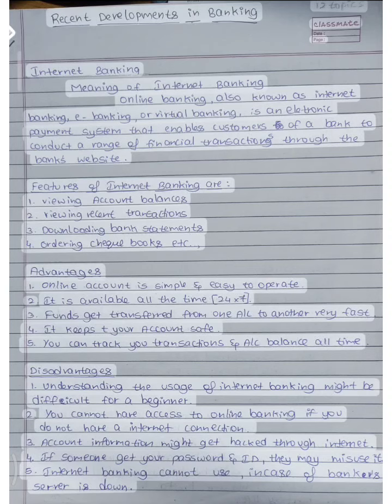Chapter 5. Recent Developments in Banking. Internet Banking. Meaning of Internet Banking. Online banking, also known as Internet banking, e-banking, or virtual banking, is an electronic payment system that enables customers of a bank to conduct a range of financial transactions through the bank's website.